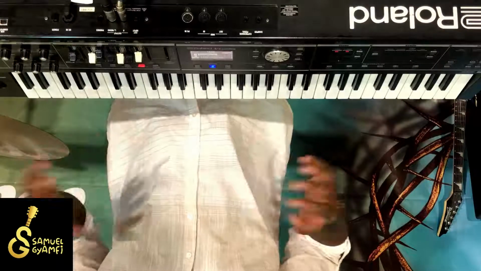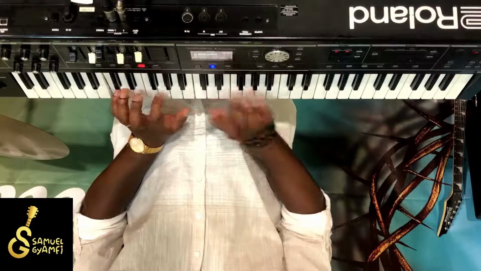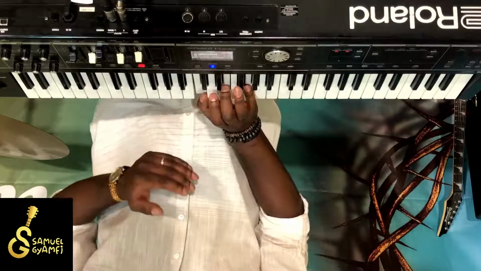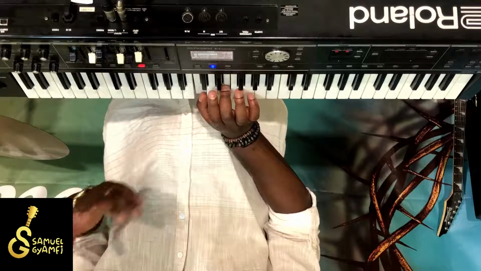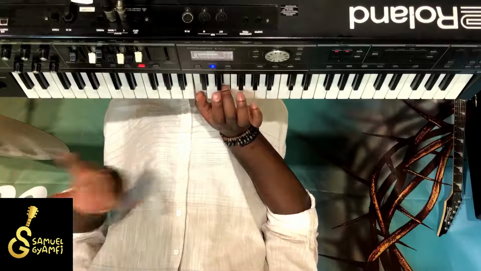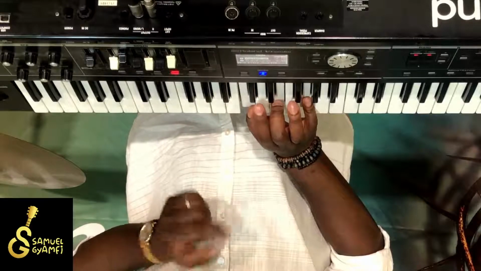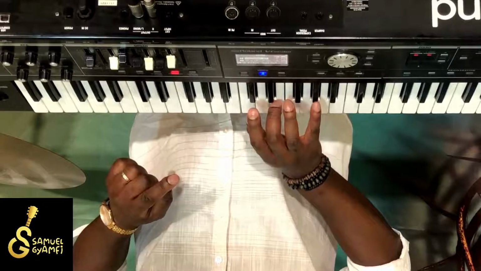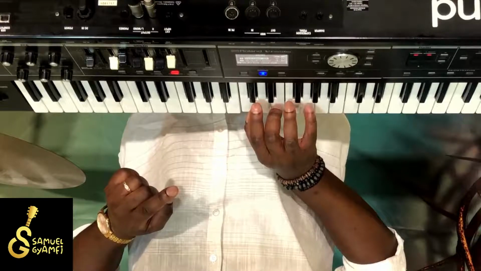Once again, we come back to the foundation. The foundation is the key of C. So let's say you want to play a C major. You have the first, the third, and the fifth. So the root note, the major third, perfect fifth. So when you want to play an augmented chord, this fifth note, you just augment it by a half step. So you just lift the fifth by a half step.